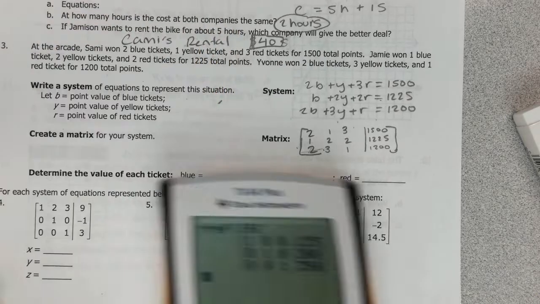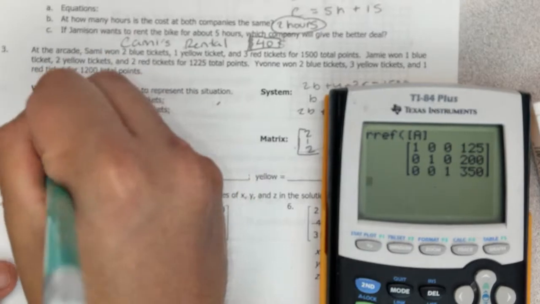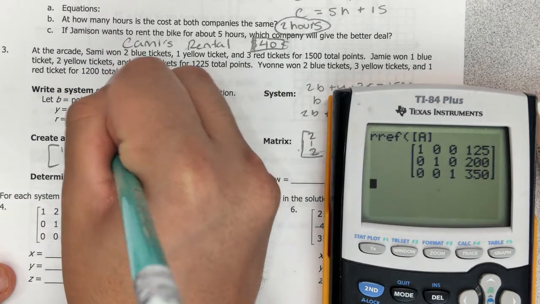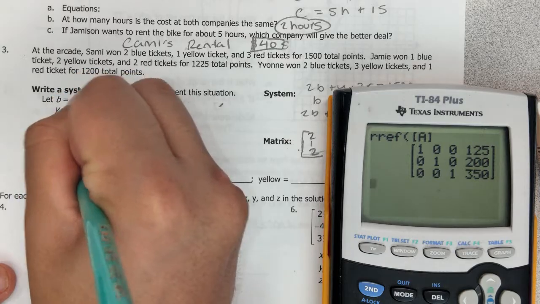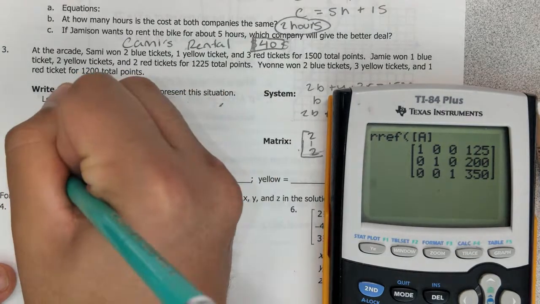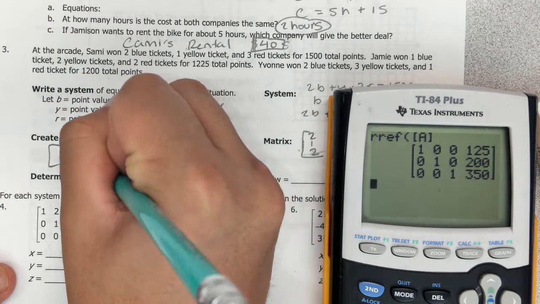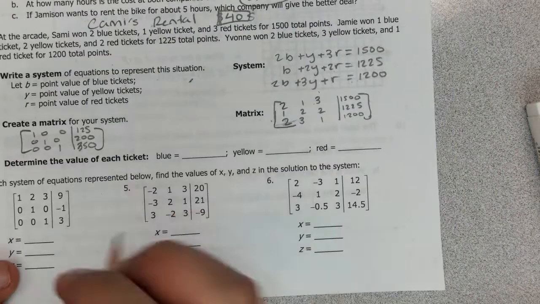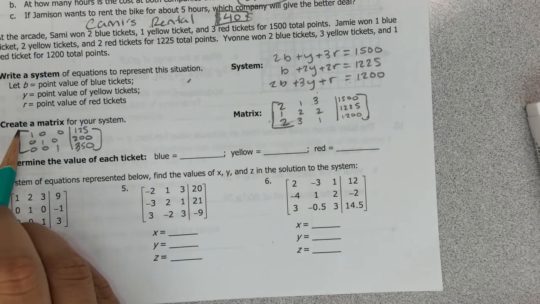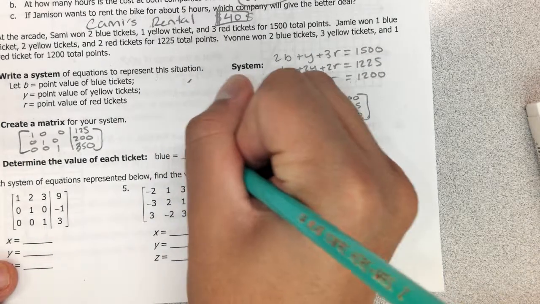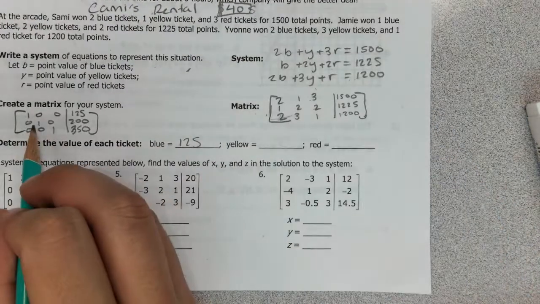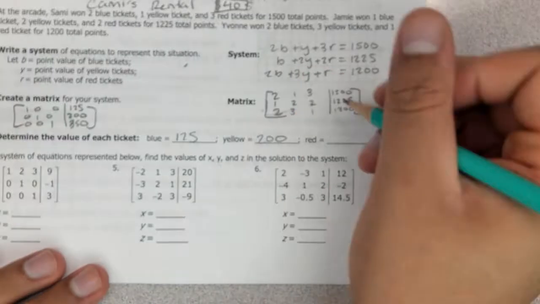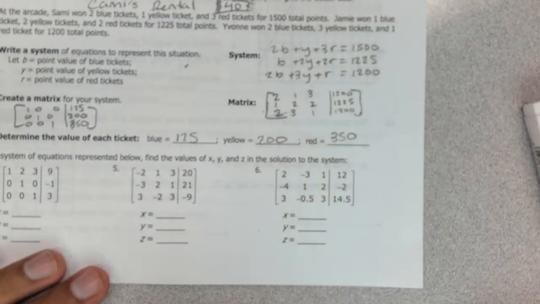Alright, so we get a solution matrix of 1, 0, 0, 125, 0, 1, 0, 200, 0, 0, 1, 350. Alright, so the first row is telling me that we have B equals 125, so blue ticket's worth 125 points. Y equals 200, so yellow's worth 200 points. R equals 350, so that's worth 350 points.